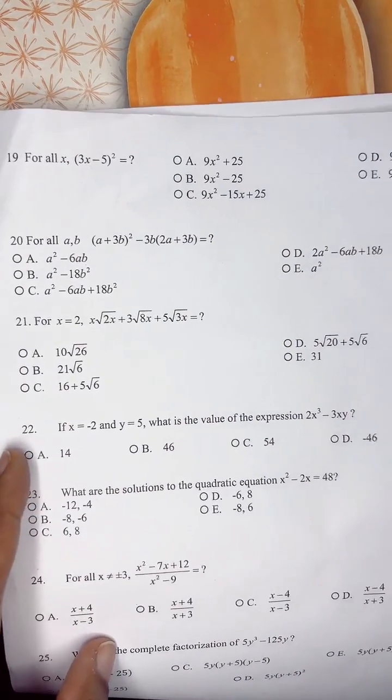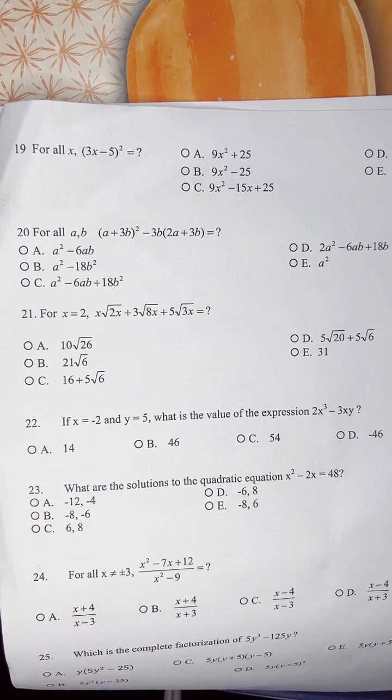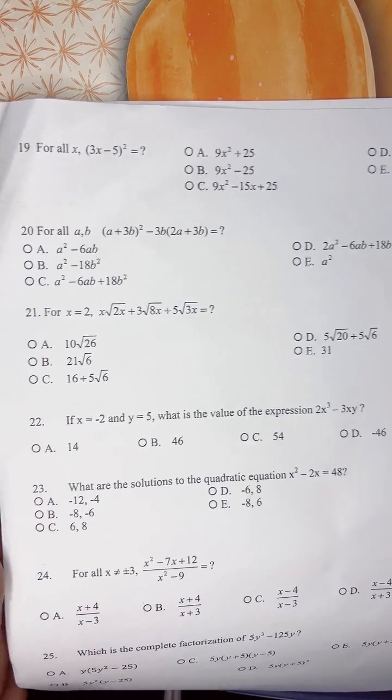AMT said he does tutoring as well. So if you know any like higher ed, any lower ed, he does it all, okay?